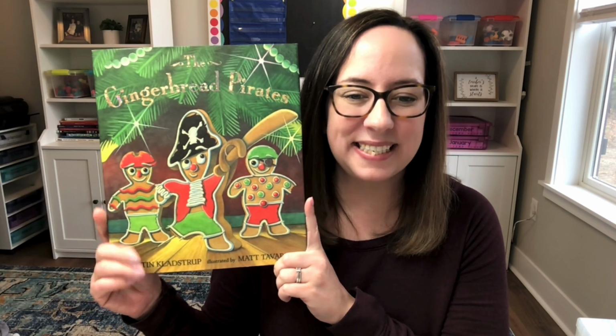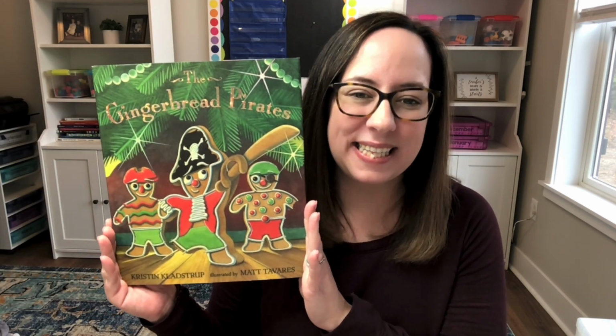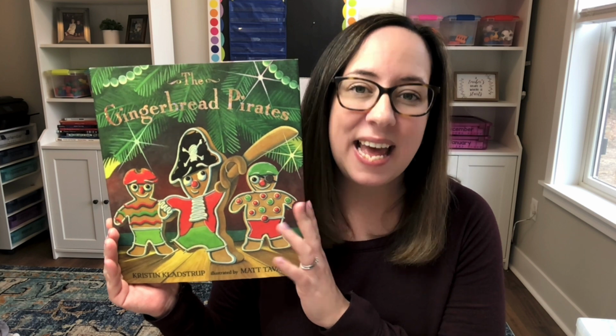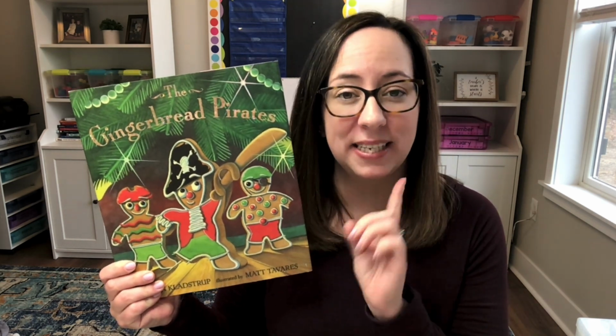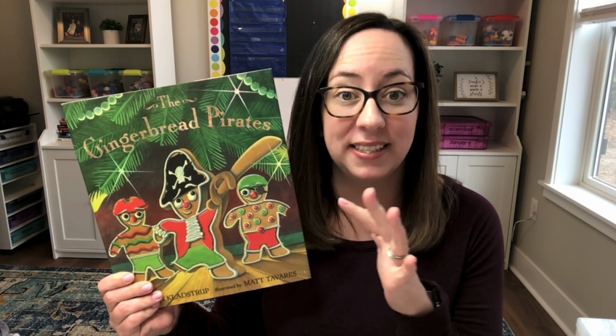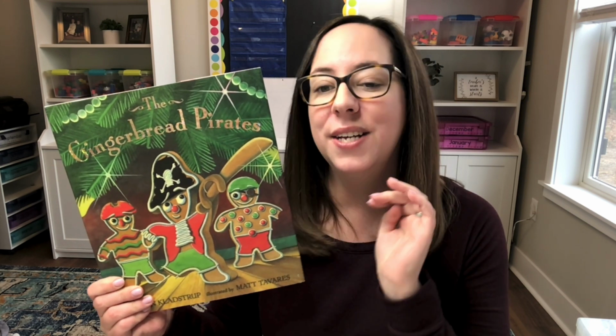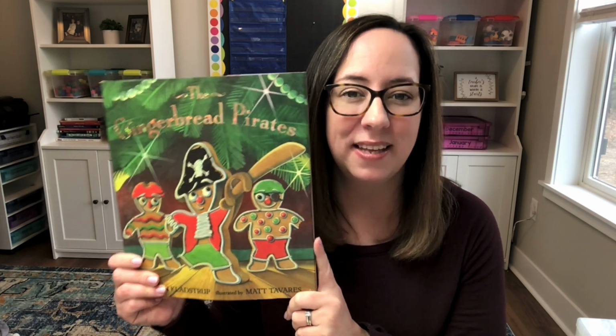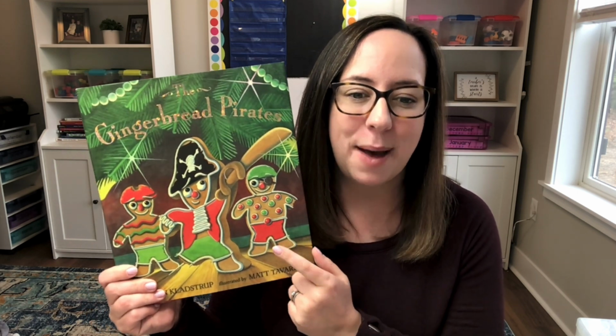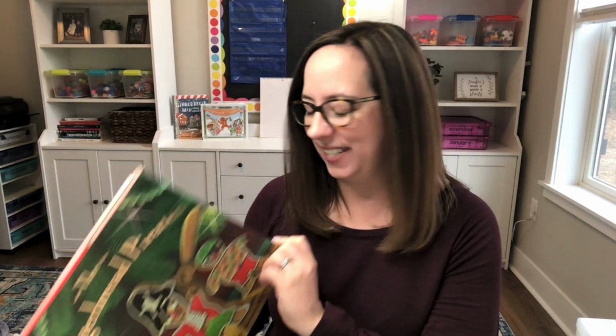All right, I saved my favorite for last. This is the Gingerbread Pirates. This book has awesome illustrations, but in full disclosure, it does talk about Santa, and the setting is Christmas Eve. So if you're avoiding those topics, this book isn't for you. But if you can mention them, this is an awesome story about a Captain Cookie adventure.